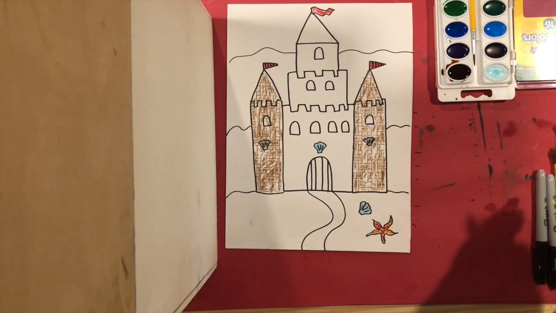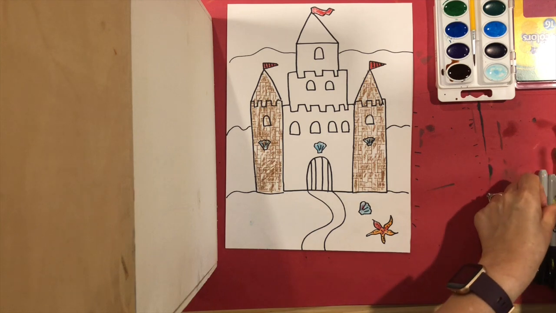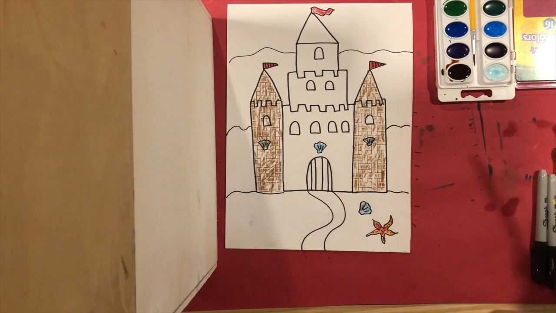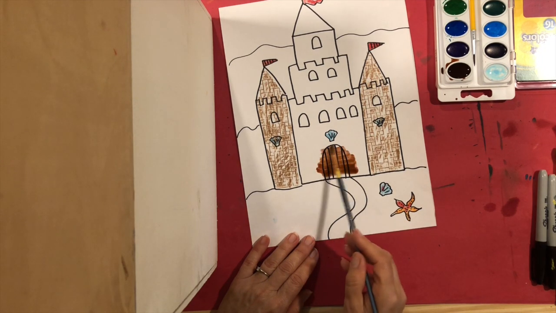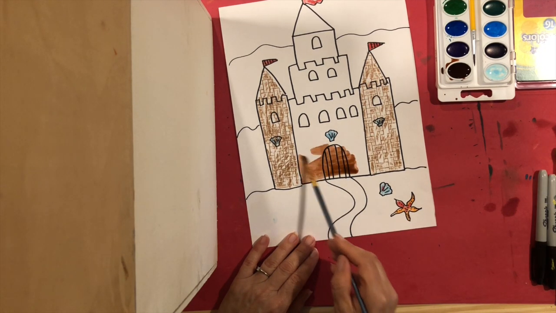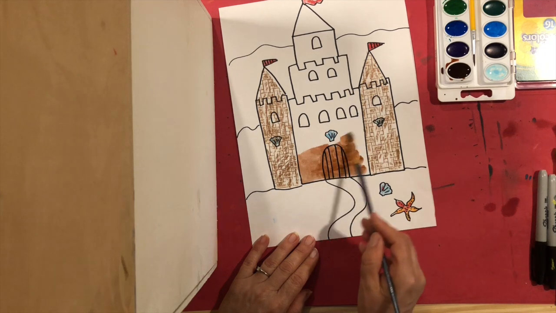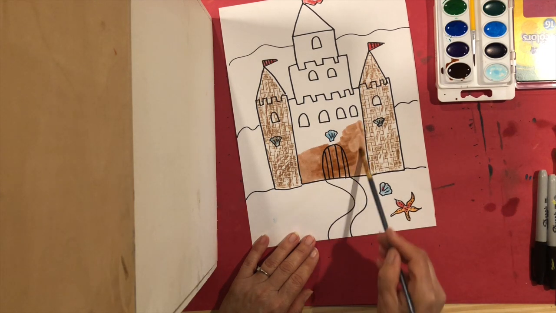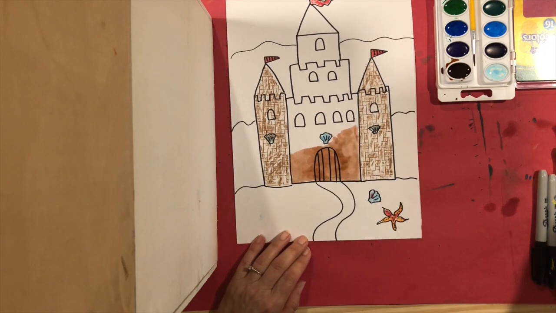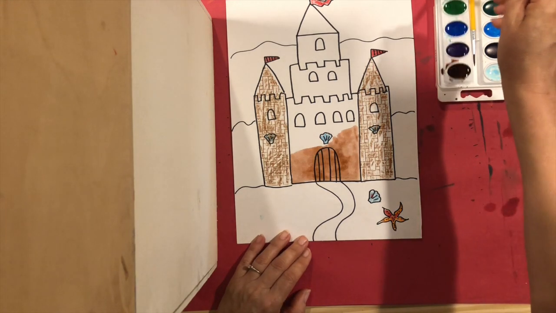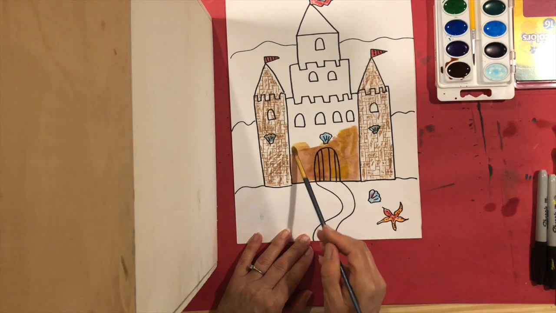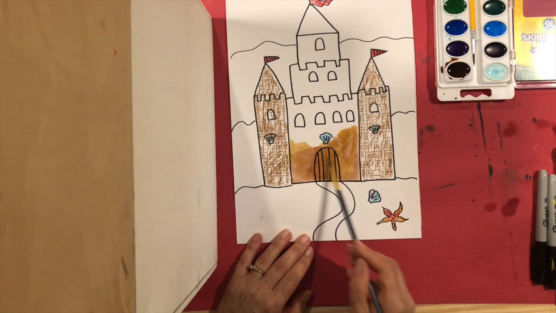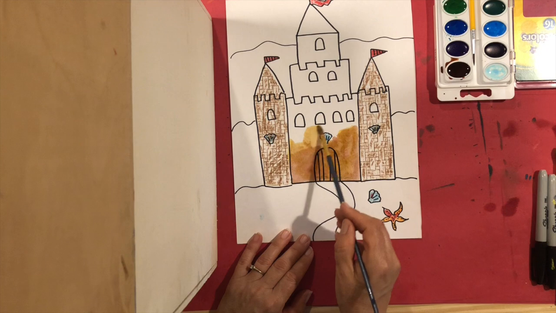Okay, so to make my sand, I'm going to first of all use the brown. And then while it's still wet, I'm going to go over it with a little bit of yellow. So I'm kind of mixing these two colours.